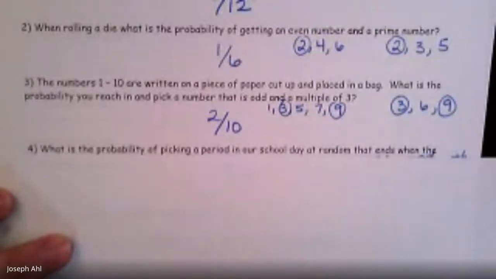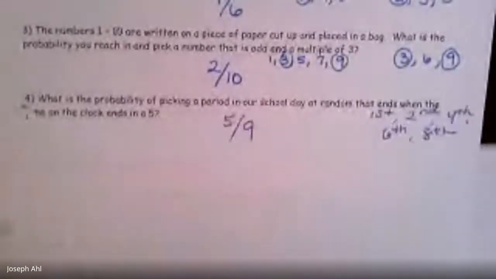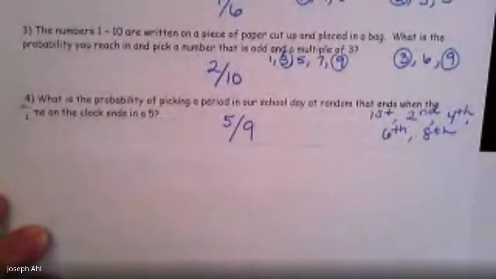Last one, what's the probability of picking a period in our school day at random that ends with a 5 on the clock? Well, this would be a lot easier if we happened to be in school right now. Here are the ones that I remember ending at a 5. First and then second, because we have announcements, right? So first, second, fourth, sixth, and eighth all end in a 5. So that would make it a 5 out of 9 chance that you pick a period at random that ends in a 5.